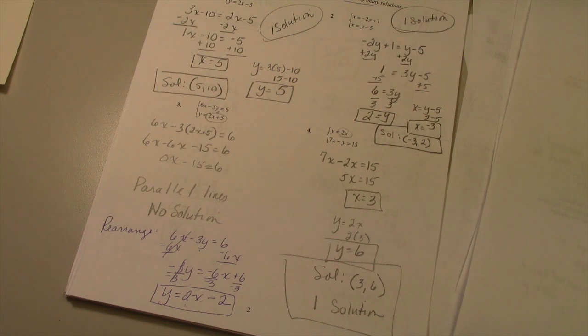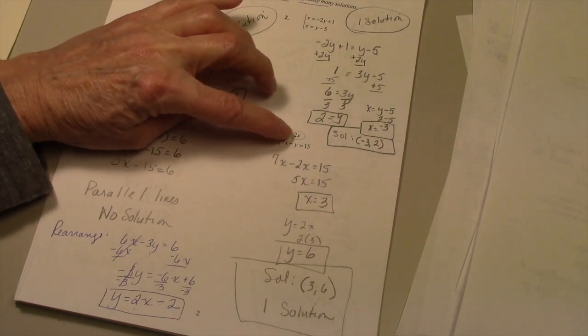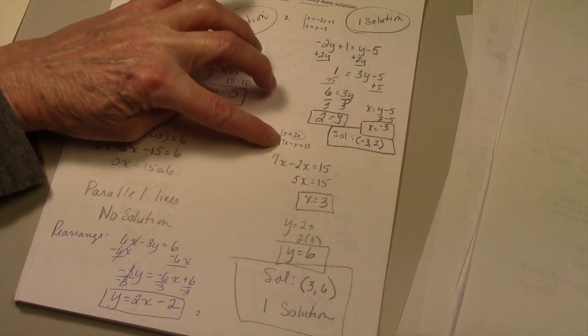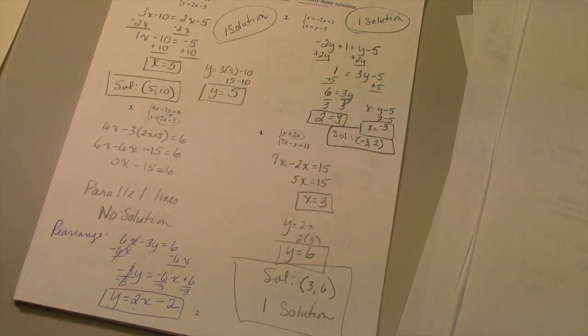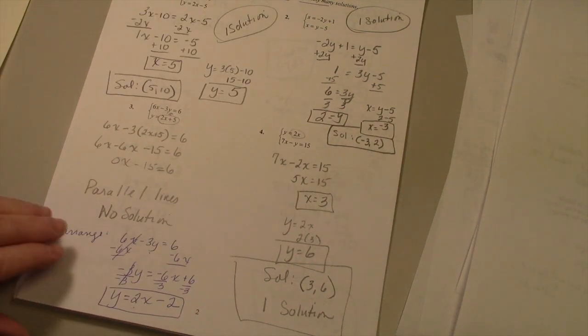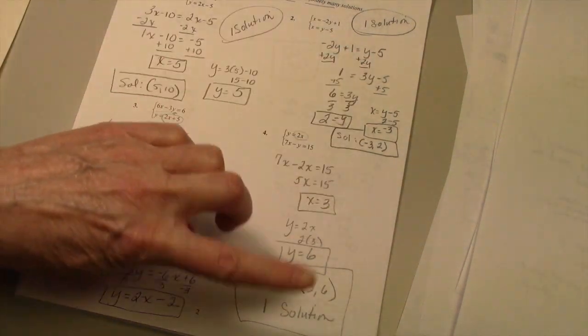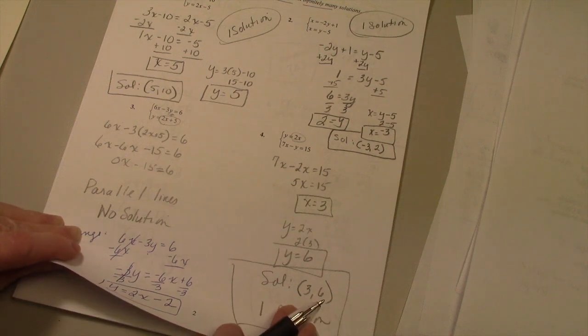Next one is a substitution kind of problem. Y equals 2x, so I put that in the second equation, 7x minus 2x makes 15. Solve for x, then solve for y. Nice and easy. So one solution, no solution, parallel. If they're no solution, they are parallel.